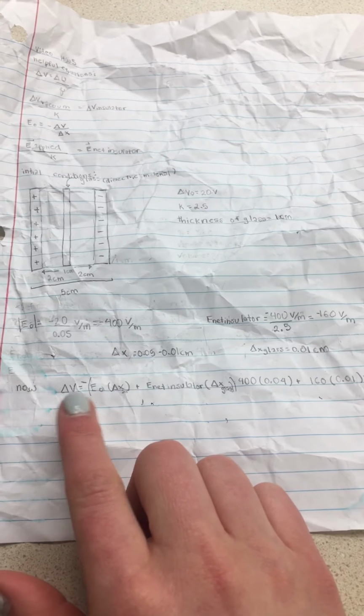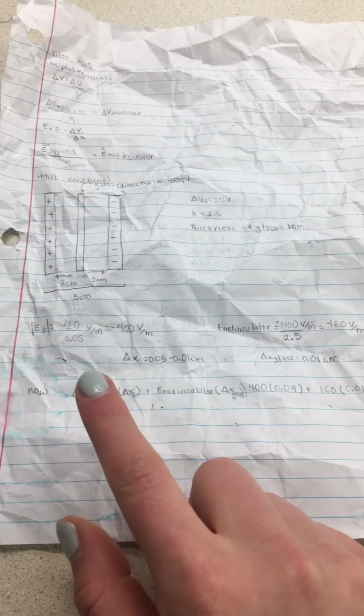We're going to factor out a negative out of all of this, because all of our potentials are negative, and potential is equal to negative E times delta X, sorry. So when we add this all up, we get 17.6 volts.